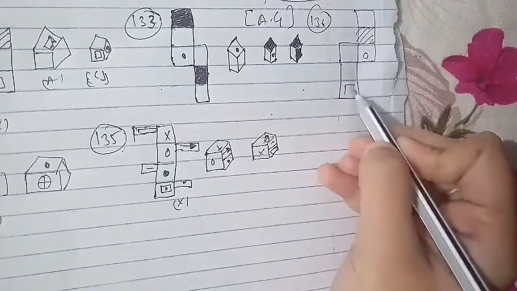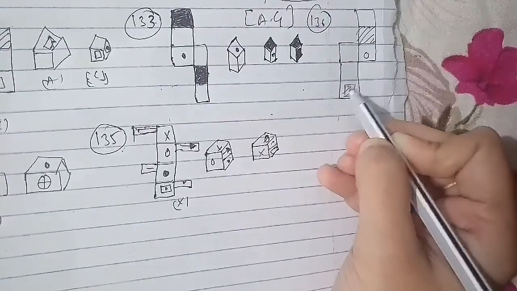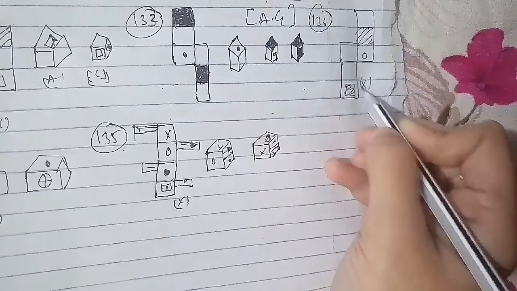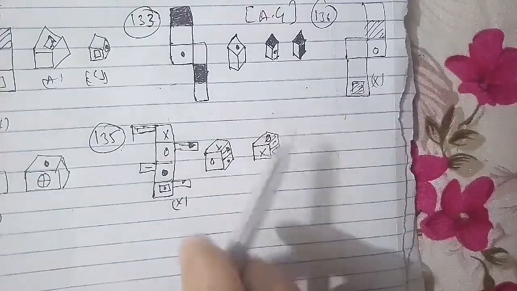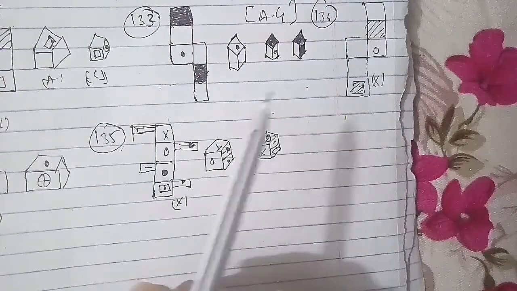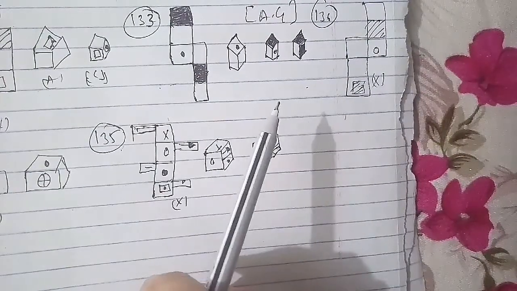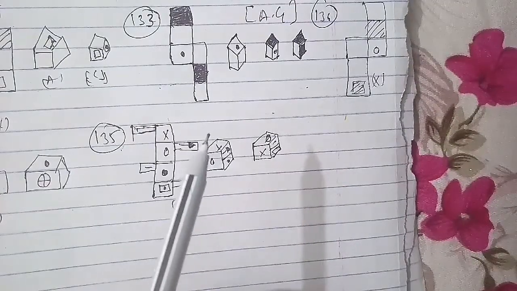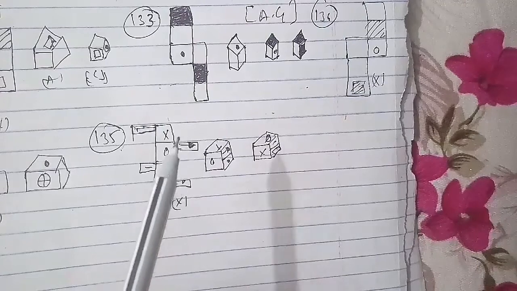In this case, the pattern in figure X shows that except cube C, each cube can be formed by folding figure X. So the answer will be figures A, B and D here. That is what we have to talk about. So A, B, D will be formed here.